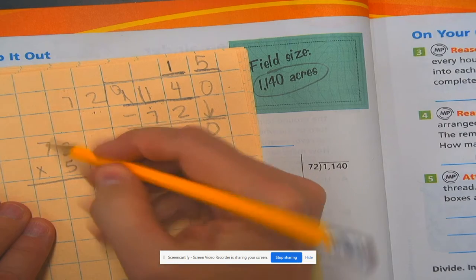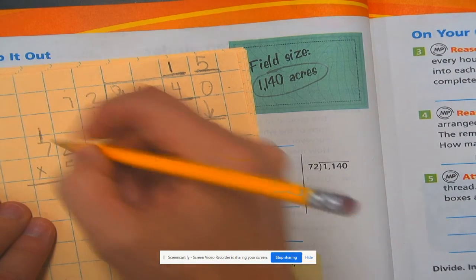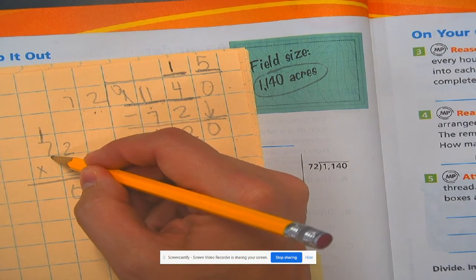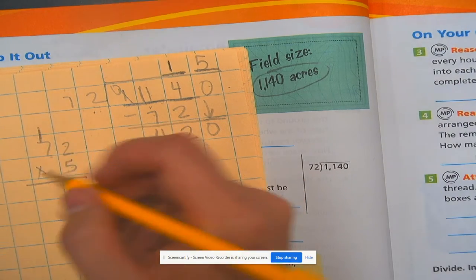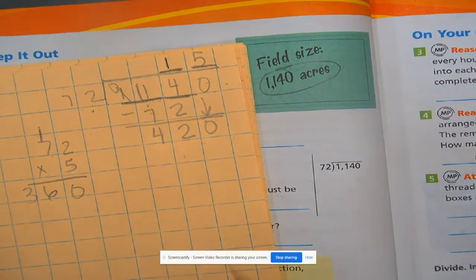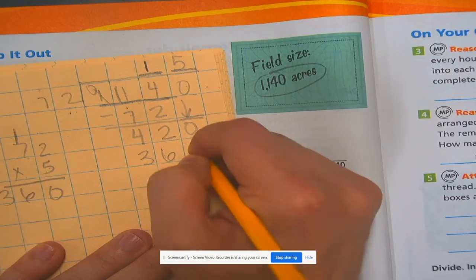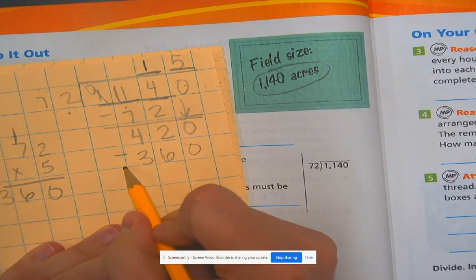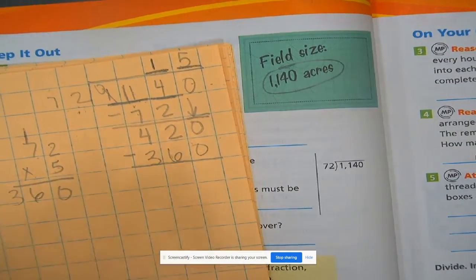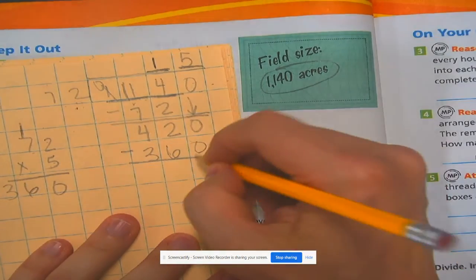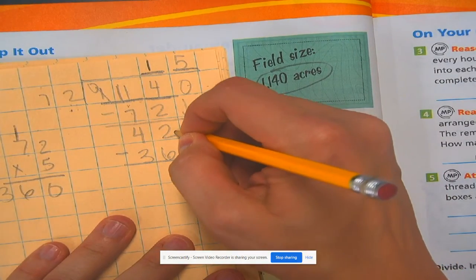5 times 2 is 10. Carry my 1. 5 times 7 is 35, plus 1. How does that work? Yep. Okay, what do we do? Subtract 0 minus 0. Can I take 6 from 2? Nope.